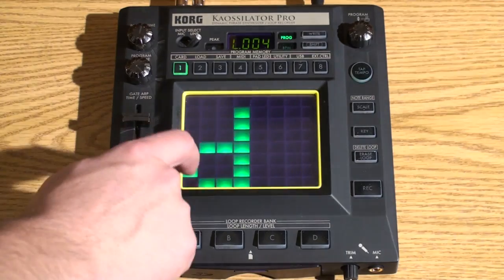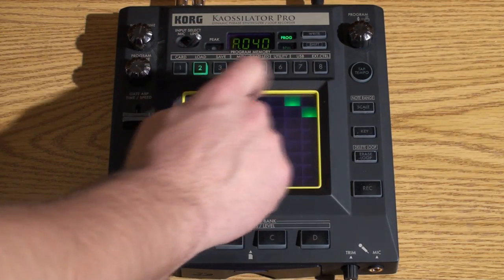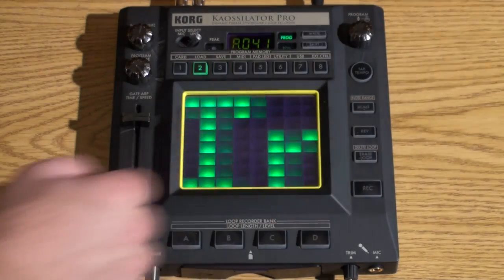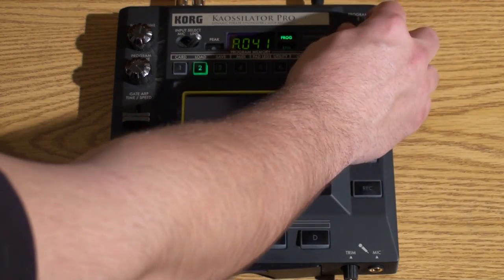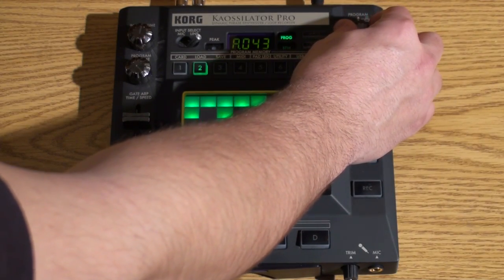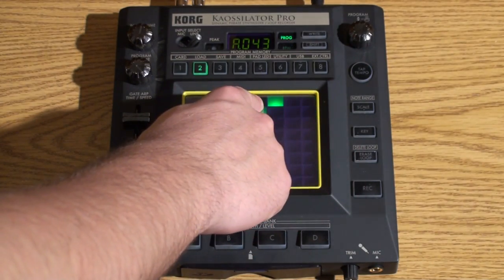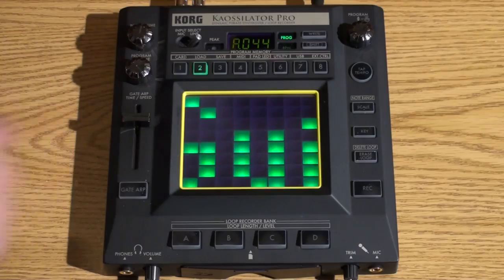So there's some great lead sounds in here, and the next category over is acoustic. So there's a vibraphone. The trumpet is here from the original KAOSSILATOR. And there's all kinds of other cool stuff. The piano is still there. There's some very cool sounds. Here's a distorted guitar.